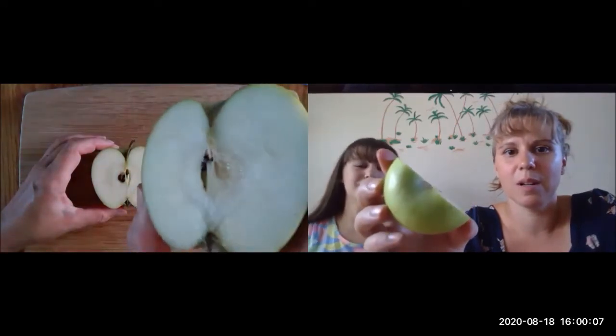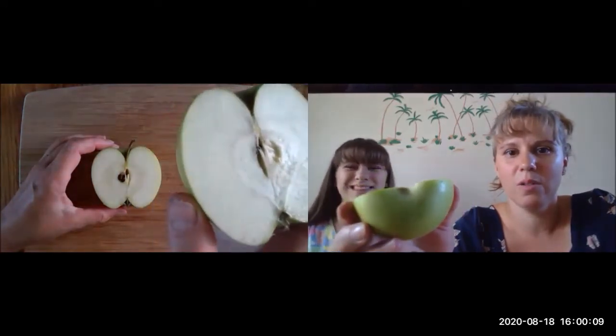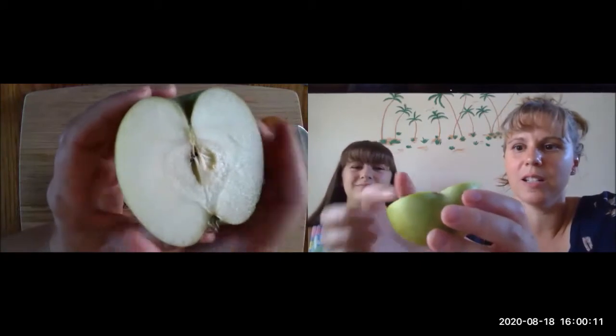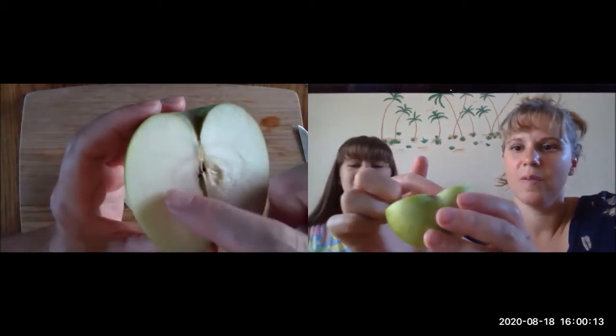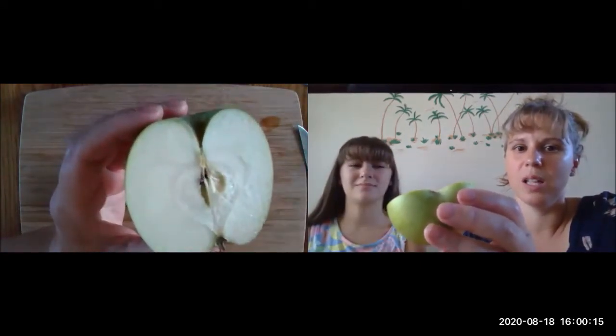I'm trying to get the right lighting for you. You can kind of see it. It has slightly different texture, this area right here. This right here is the fruit. I want you to find out about the rest part of the apple.